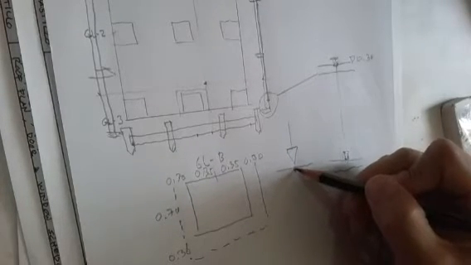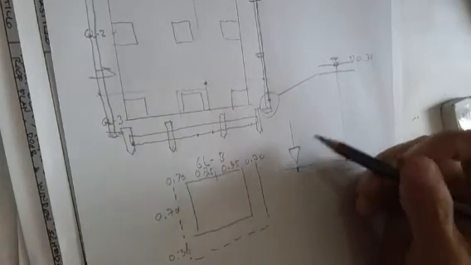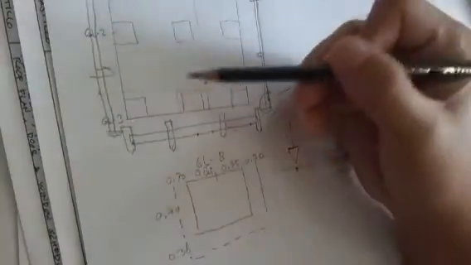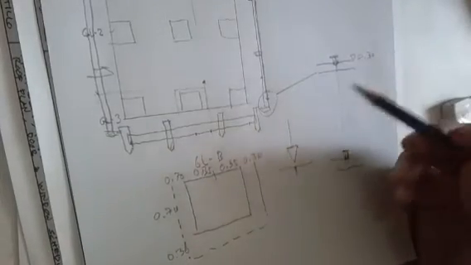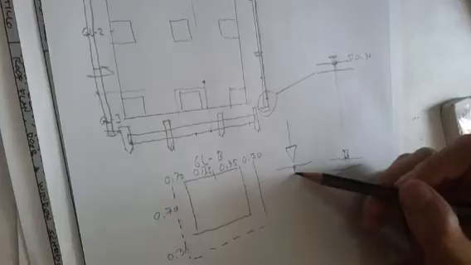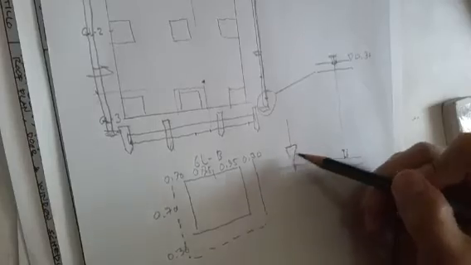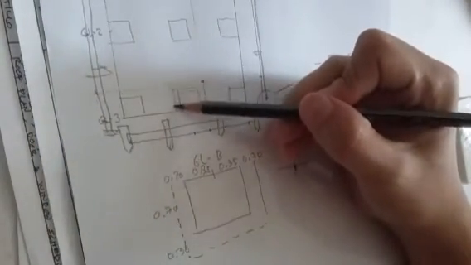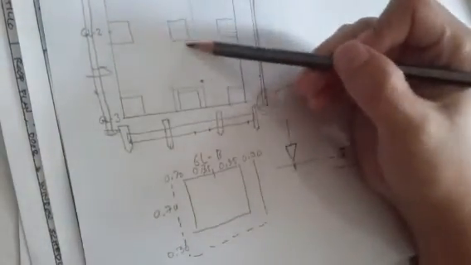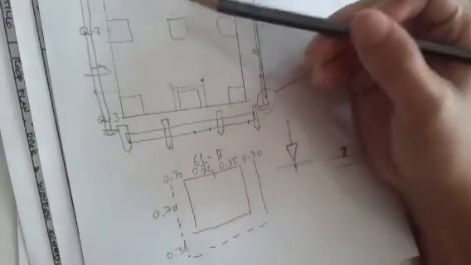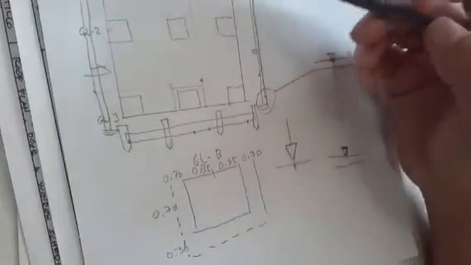The best way is to mark it with the spray paint, or excavate shallow. And so we have a plumb here, so do this in all corners of the footing.